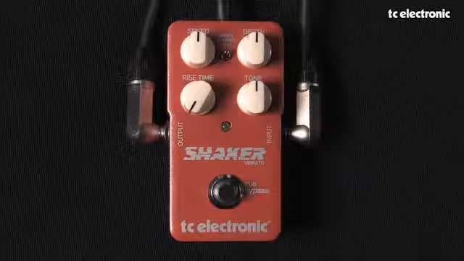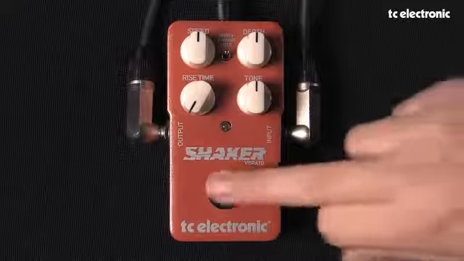So the rise time controls how long it goes before the effect actually kicks into the full amount, so it'll gradually rise in over time. This first example is with 0 rise time. This means that the effect kicks in right away.